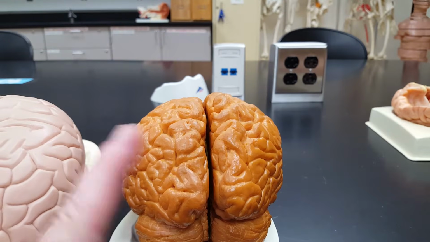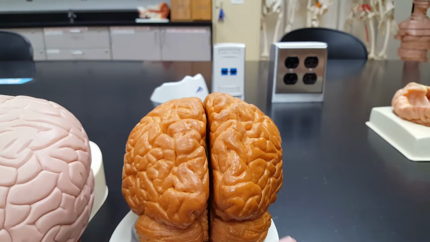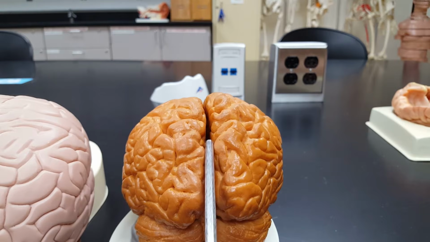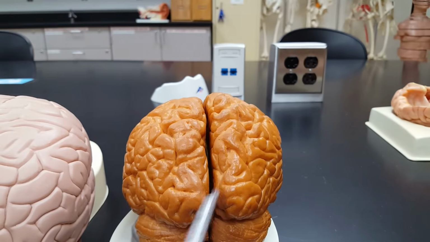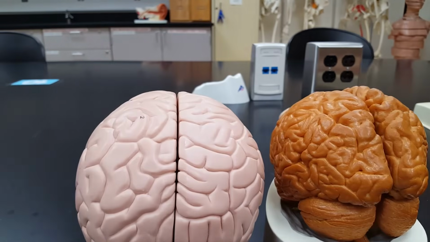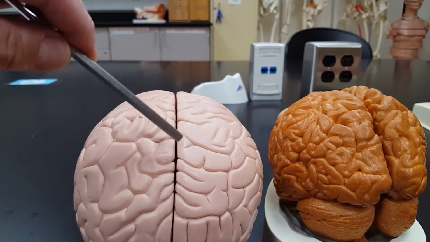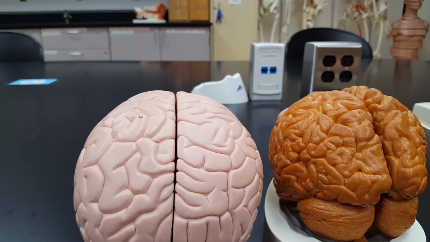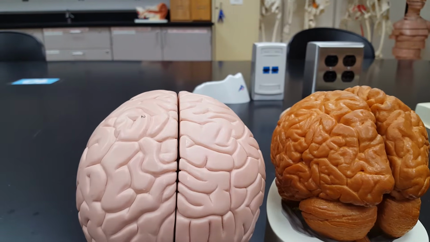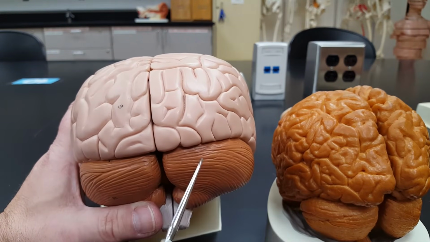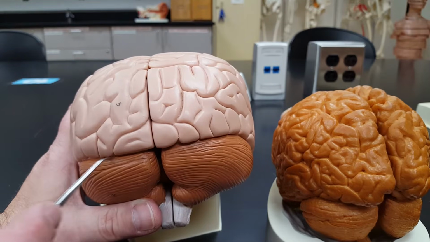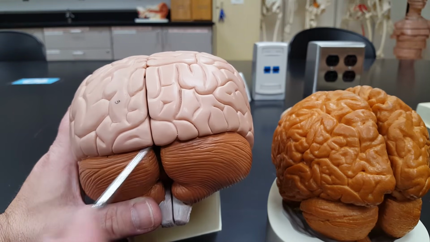You can argue all you want with the psychology people about left brain, right brain, and your personality traits and all that stuff. But you do have two halves of your cerebrum, and they're separated by this very nice anatomical landmark, the longitudinal fissure. All the brains have one of these, longitudinal fissure. Then we also have another fissure that separates the cerebrum from the cerebellum. This gouge right here is called the transverse fissure.